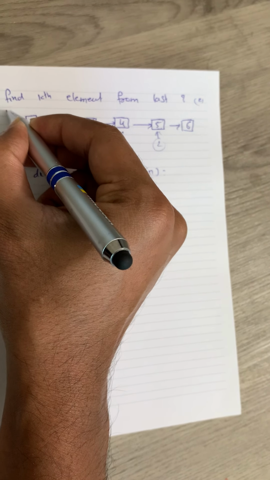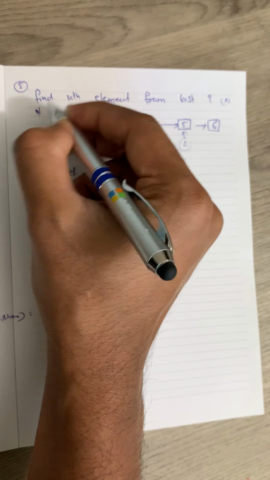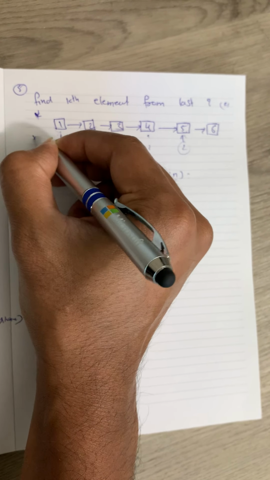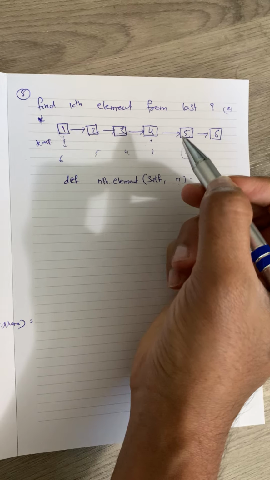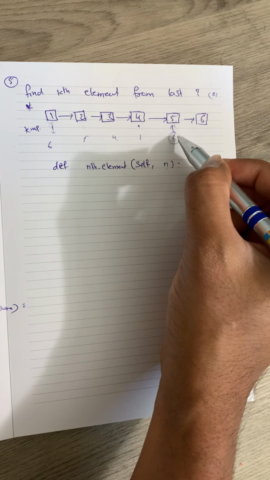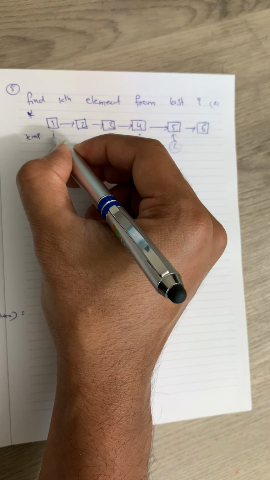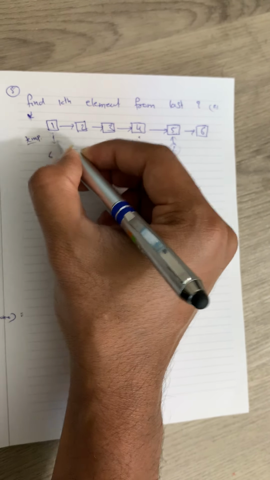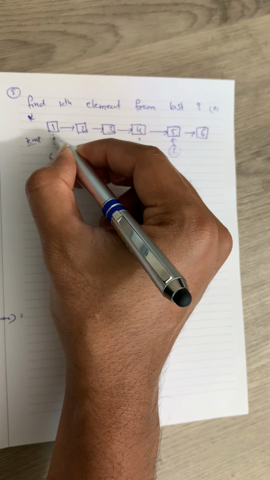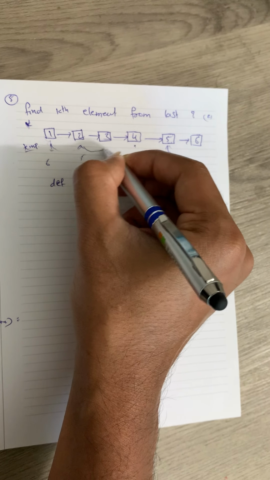So we will be using two variables. For example, one is k and one is temp. If someone wants to know the second from the last element, what I'm going to do in this approach is make the temporary variable move 2 positions, so 1 and 2.